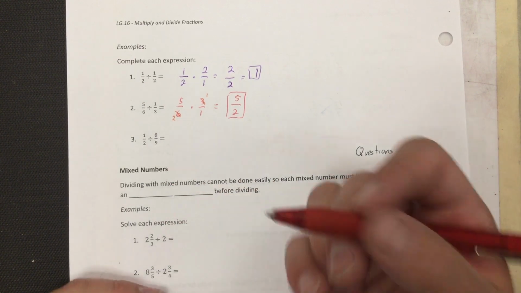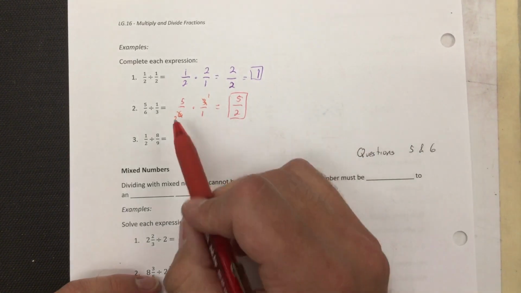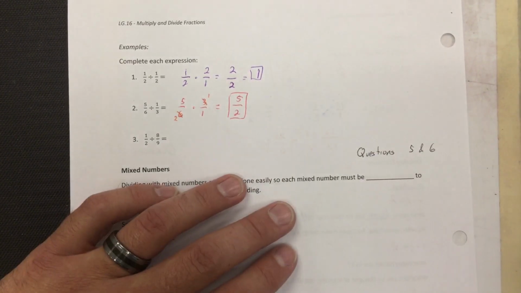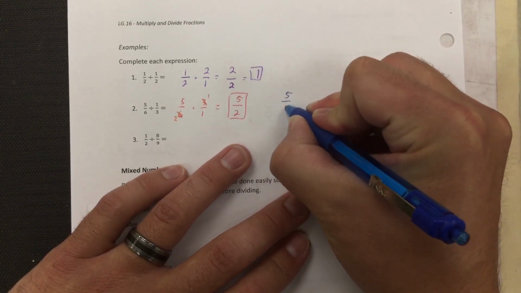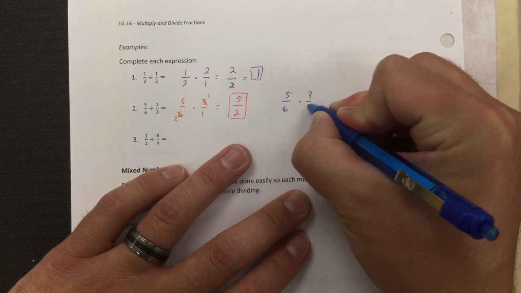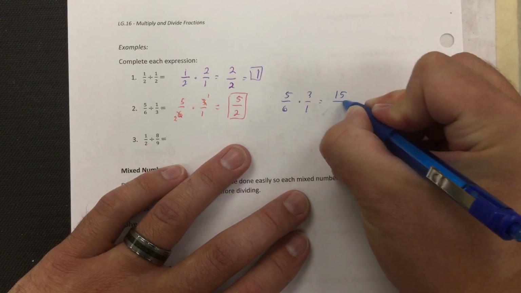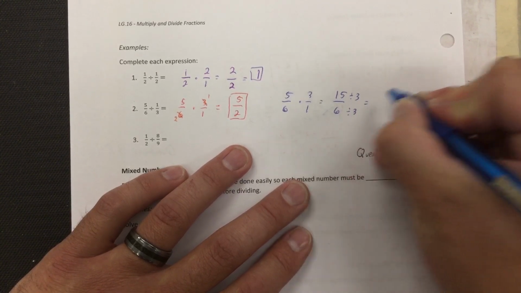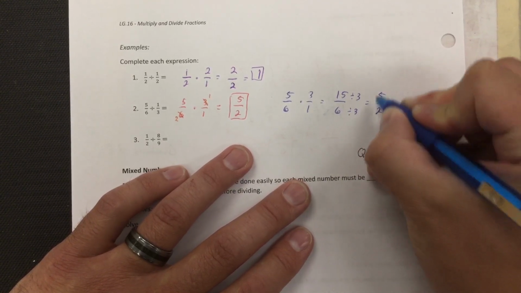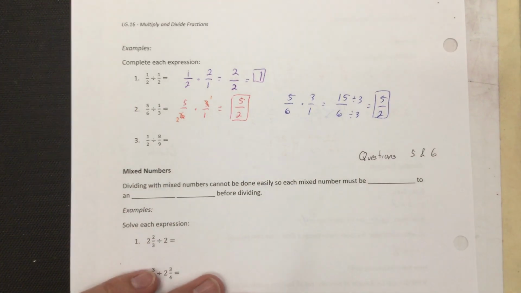Again, multiply by the reciprocal. If we can simplify, that's great. If we can't, then don't worry about it. Just to show this one without simplifying ahead of time, 5 over 6 times 3 over 1, we get 15 over 6. We can divide this by 3 and this by 3, and this gives us 5 over 2. Again, same answer that we had right there.